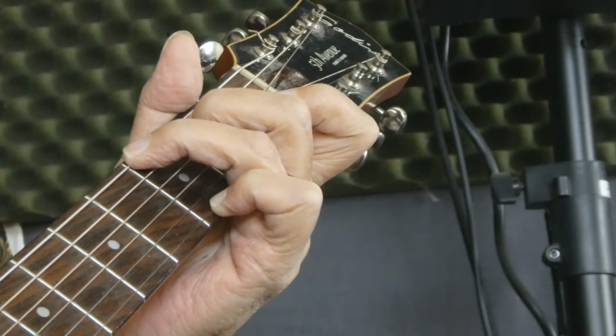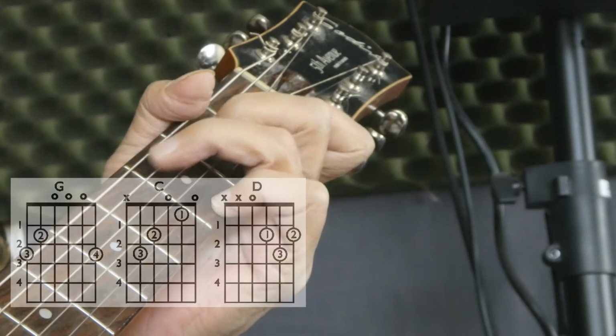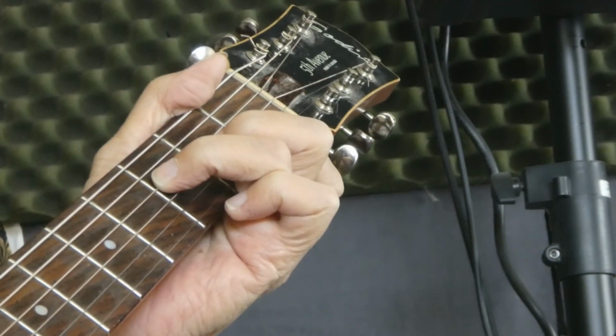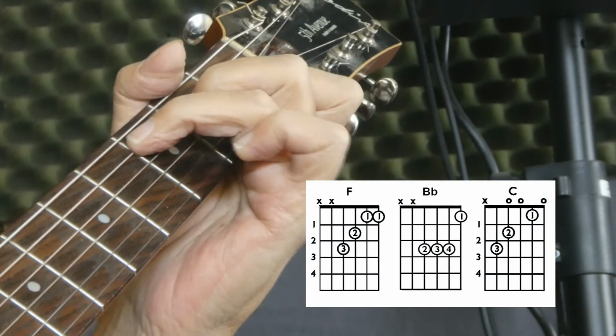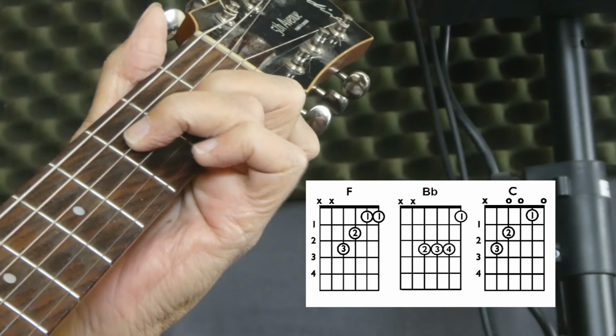Same thing. If I'm in the key of C, I've got C, F, G, 1, 4, 5. If I'm in the key of G, it would be G, C, and D. G, A, B, C, D, 1, 4, 5. How about if I'm in the key of F? F is a little different. F, B flat, C, F. B flat is not very fun.